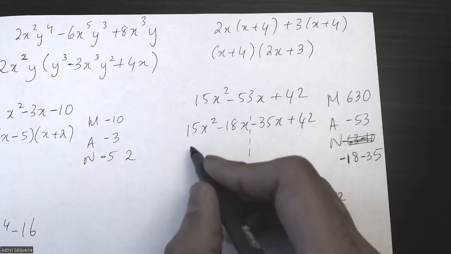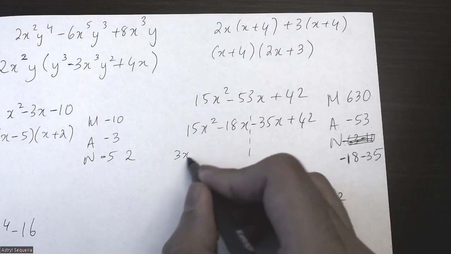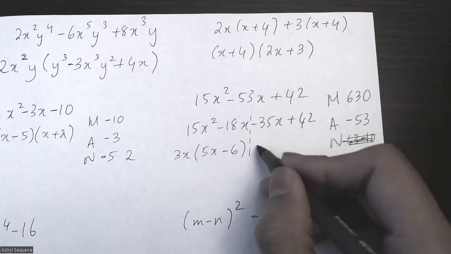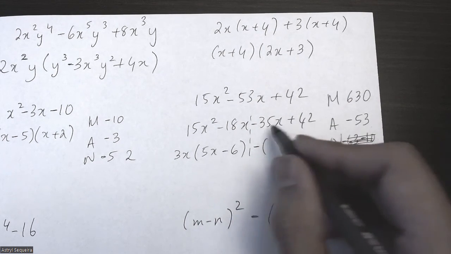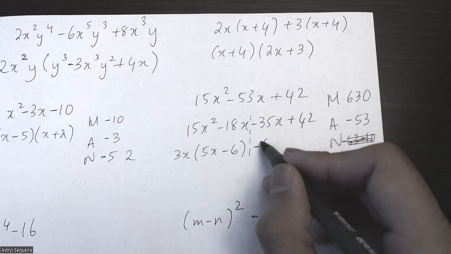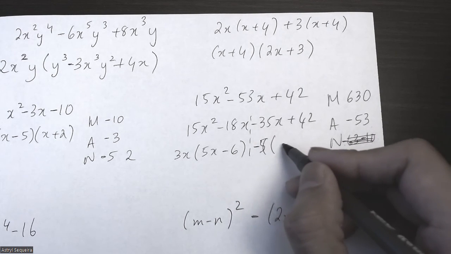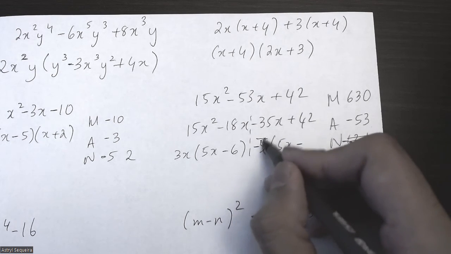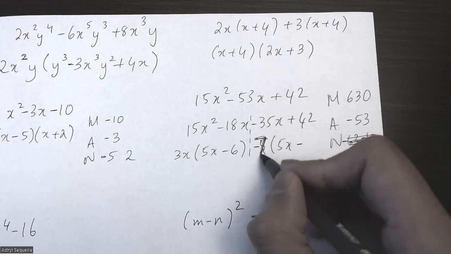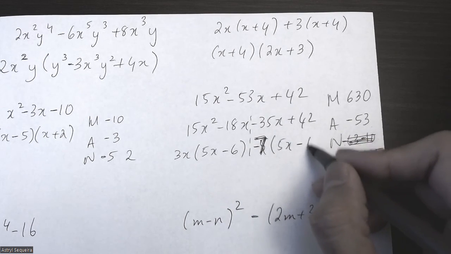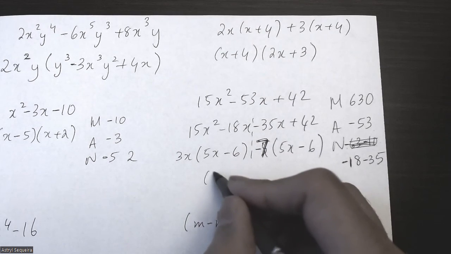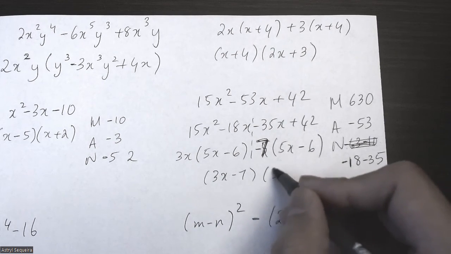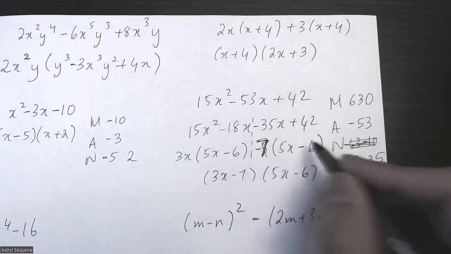So over here, my common factor is 3x. I'm left with 5x minus 6. And over here, my common factor is -7, not -5. Left with 5x minus 6. The final factored solution is 3x minus 7, the outsides, times 5x minus 6, which is the insides.